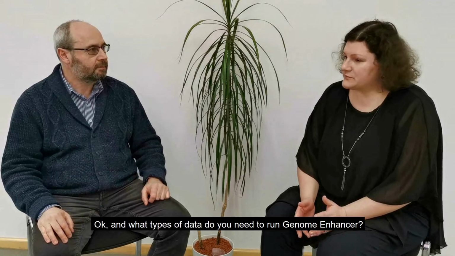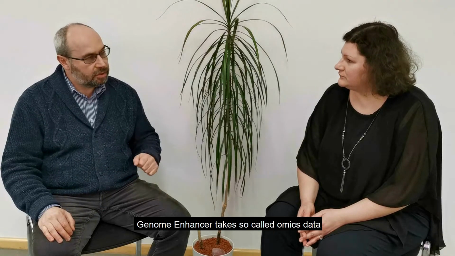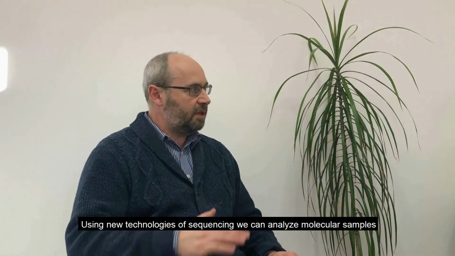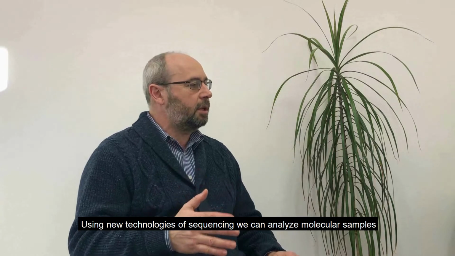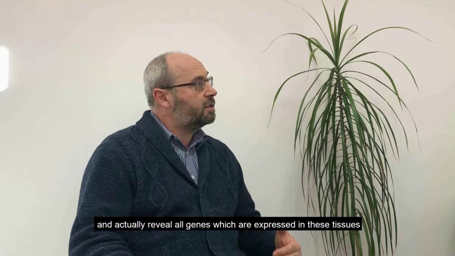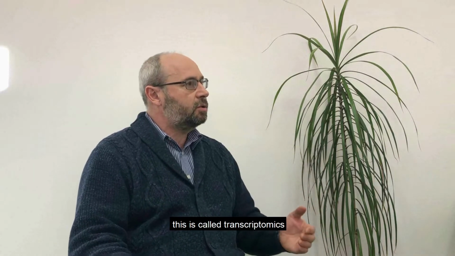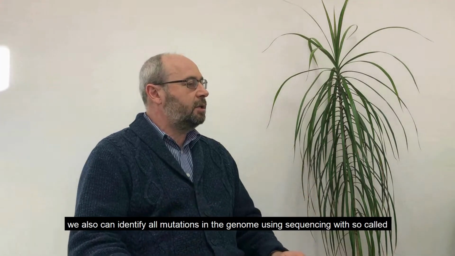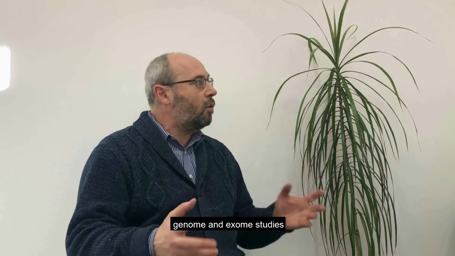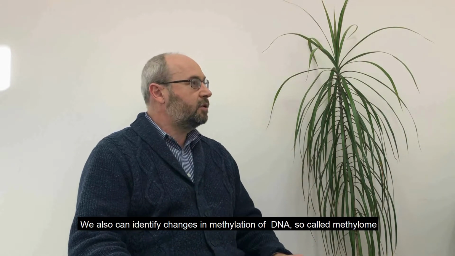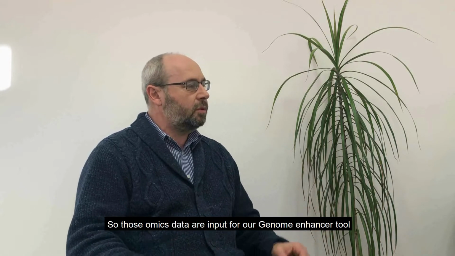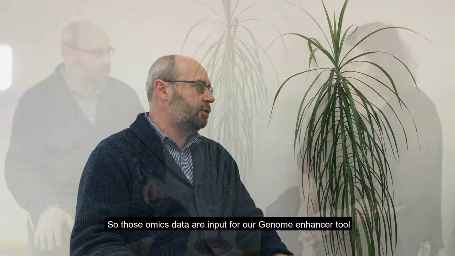Okay, and what types of data do you need to run Genome Enhancer? Genome Enhancer takes so-called omics data. Using special new sequencing technologies, we can analyze molecular samples and reveal all genes which are expressed in these tissues, so-called transcriptomics. We can also identify all mutations in the genome using sequencing, in so-called genomic or exome studies. We can also identify the changes in methylation of DNA, the so-called methylome. Those omics data are the input for our Genome Enhancer tool.